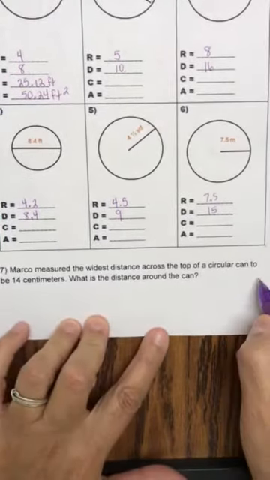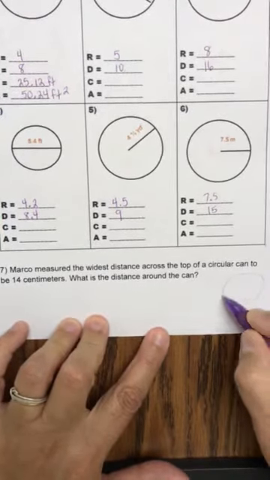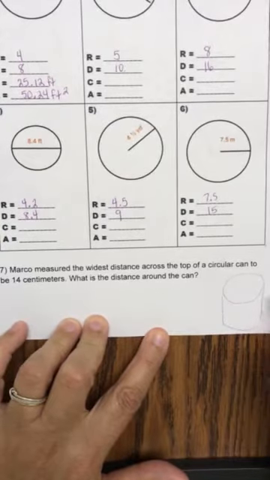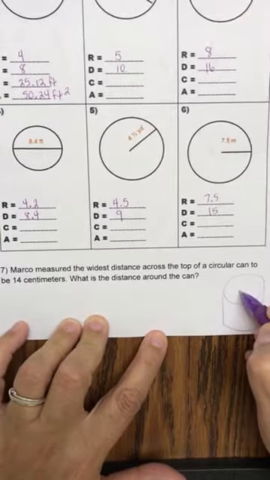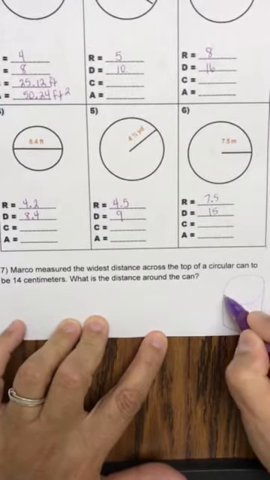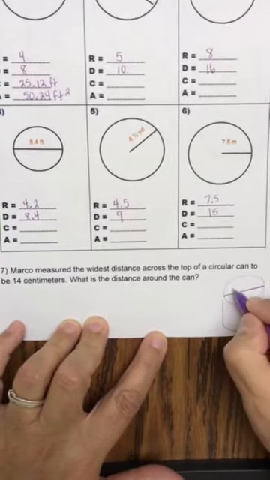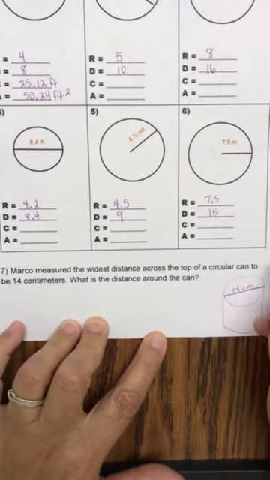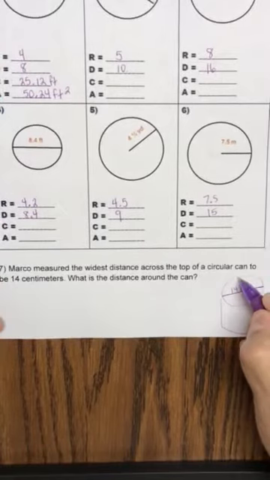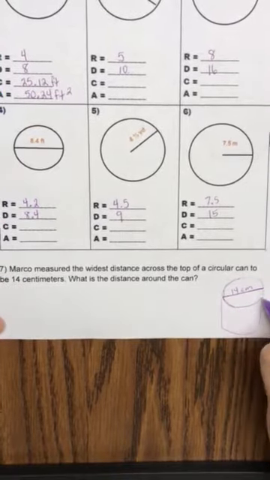So I'm going to draw a little picture here. Here we've got the top of a can, okay? And the distance of the widest parts of the top of the can, that's going to be your diameter going all the way across, okay? So that diameter is measured to be 14 centimeters. They want to know what is the distance around the can.